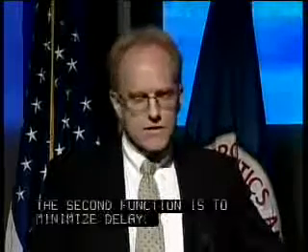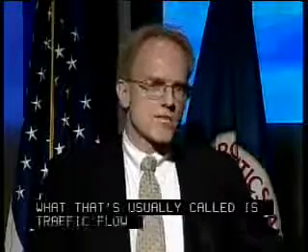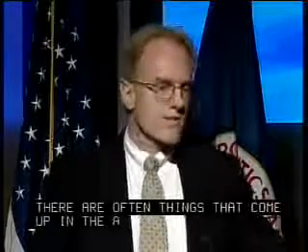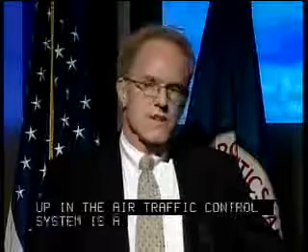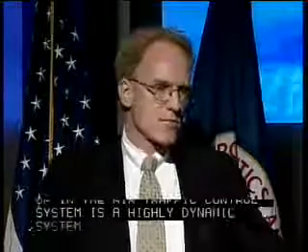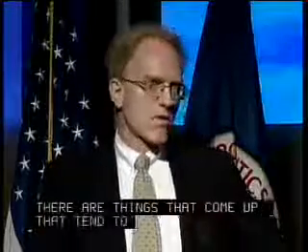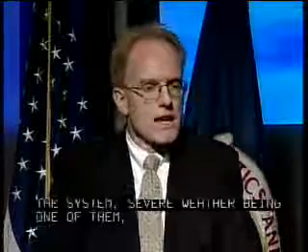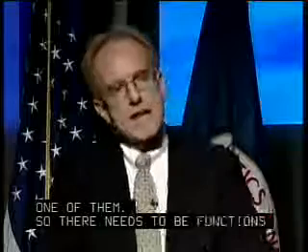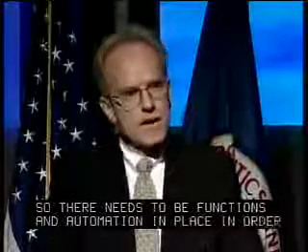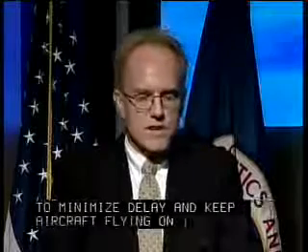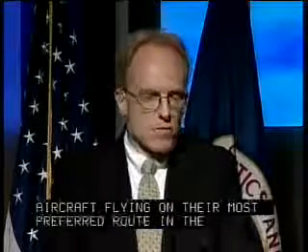The air traffic control system is highly dynamic, and there are things that come up that tend to generate delays in the system, severe weather being one of them. So there need to be functions and automation in place in order to minimize delay and keep aircraft flying on their most preferred route in the presence of these problems that come up.